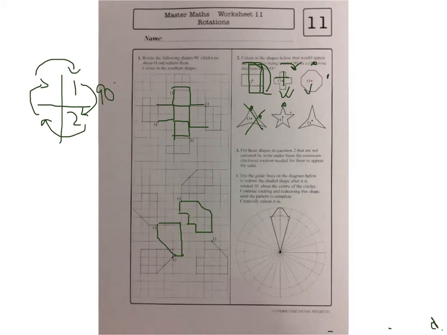Let's see, there's 1, 2, 3, 4, 5 points. So this actually has to be turned 1/5 of a circle in order to be the same, which is 72 degrees. So this one would not be the same. Okay, now if we rotate this one to the next quadrant, it won't be the same either.